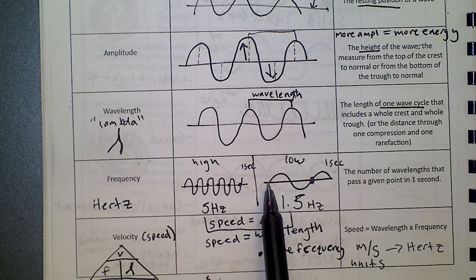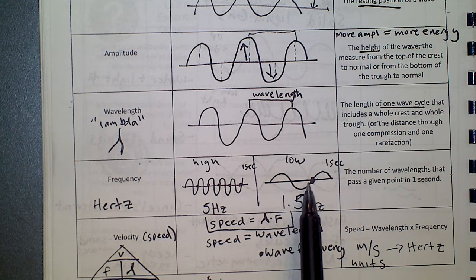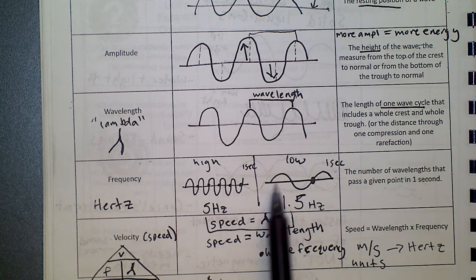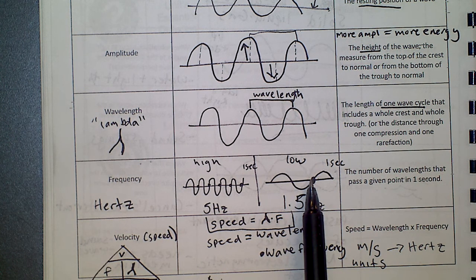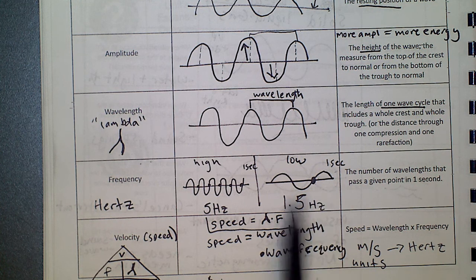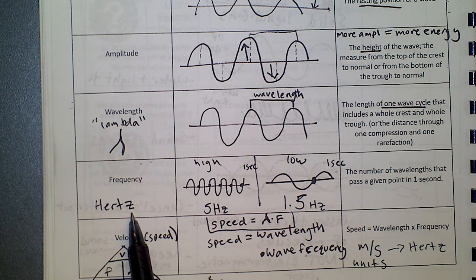Versus a low frequency would be not as many ups and downs. So this one only has 1 full wave and a half, so 1.5 hertz. And hertz is the unit we use to describe frequency.